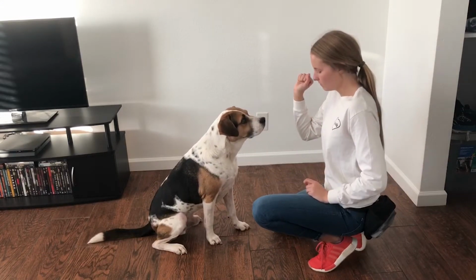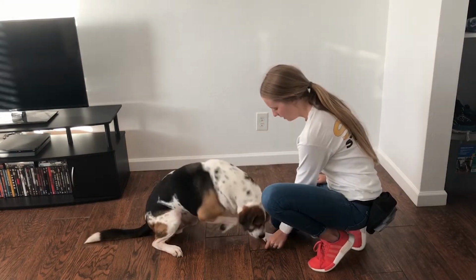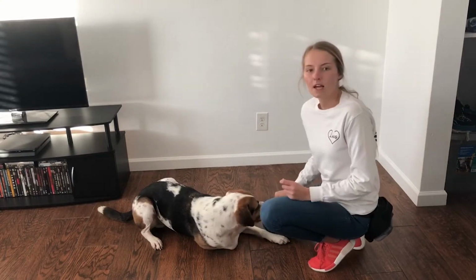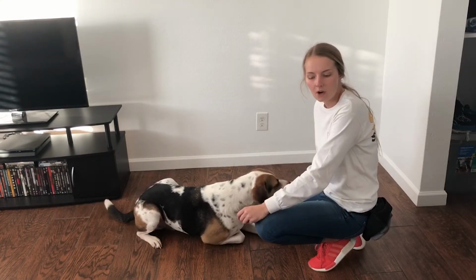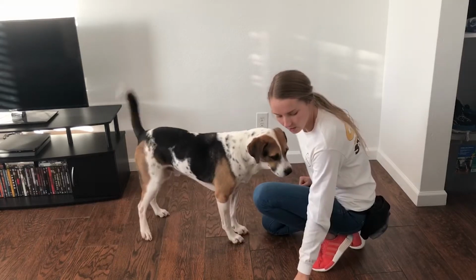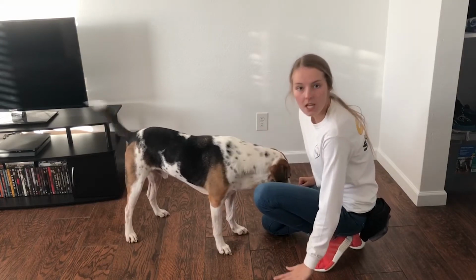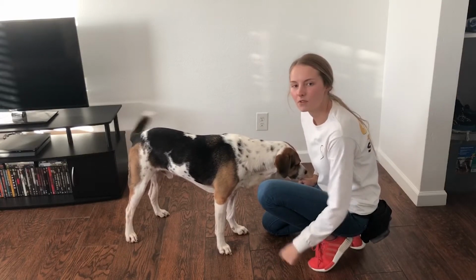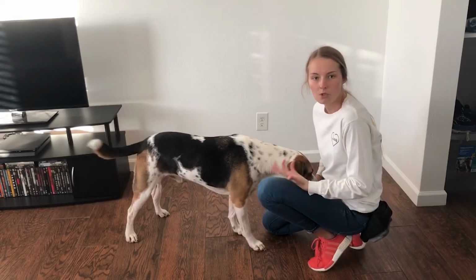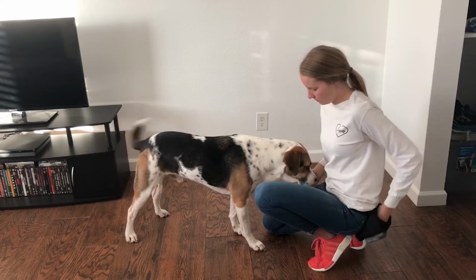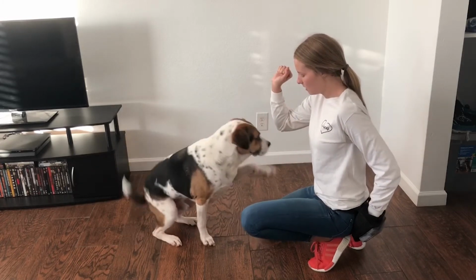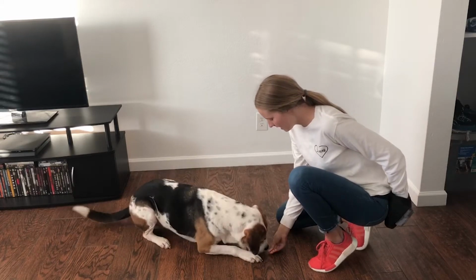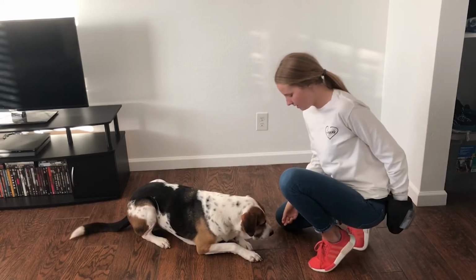Yes, down. Yes, good boy. Now that time, instead of luring him all the way down, I just put the treat right onto the ground and he plopped right down. If your dog isn't quite there, you might have to lure him a couple more times for him to understand what you're asking for when you say down. Sit. Yes. Down. Yes, good boy.